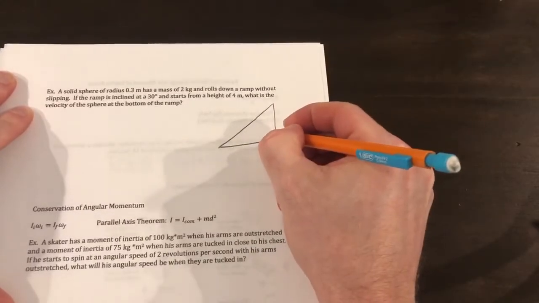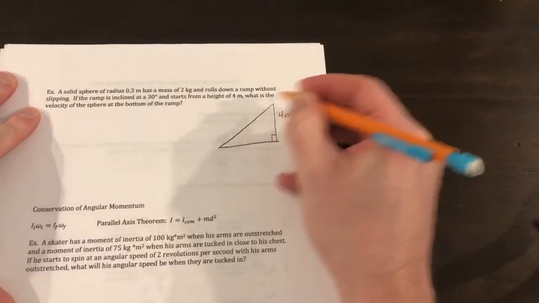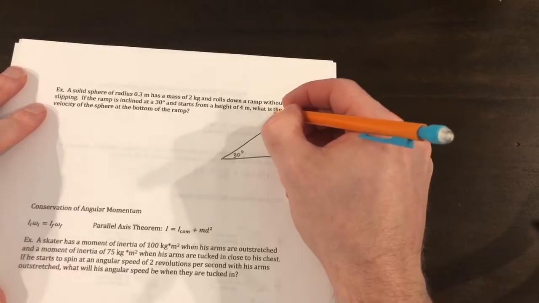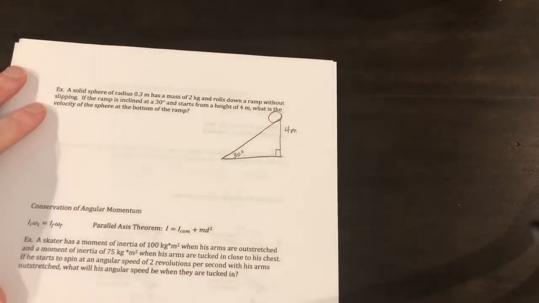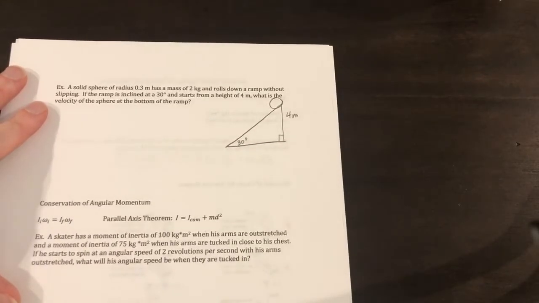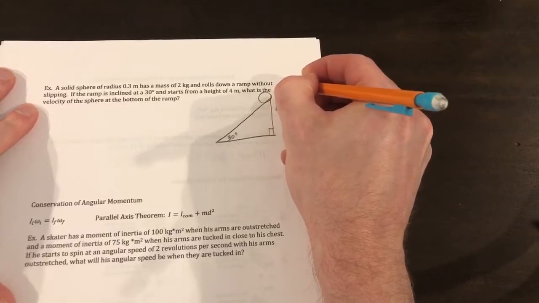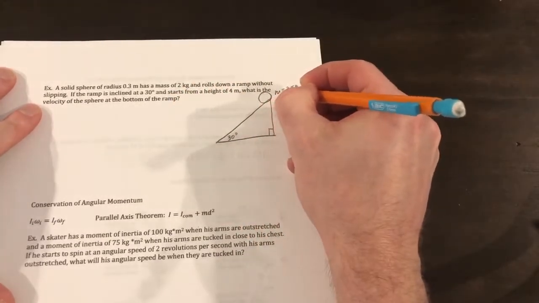It's at a height of 4 meters, the angle of incline is 30 degrees, and we have a sphere. The mass is 2 kilograms and its radius is 0.3 meters.